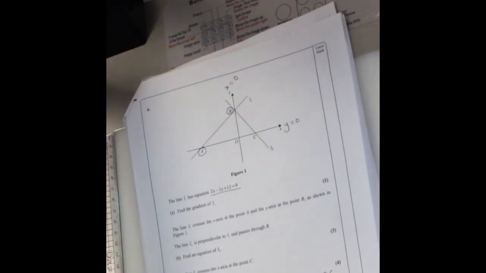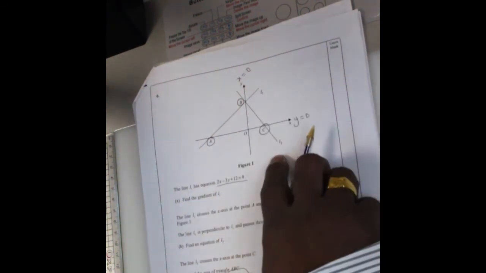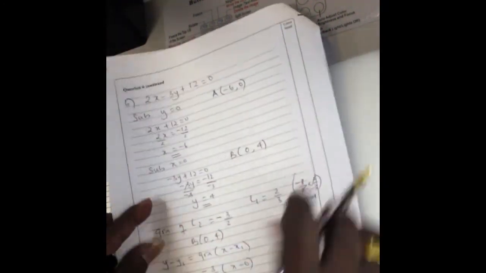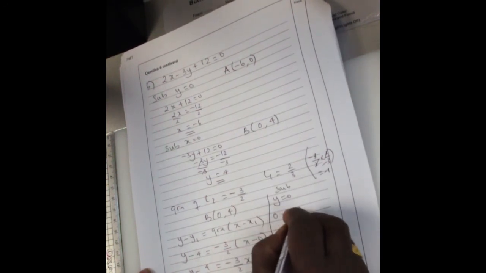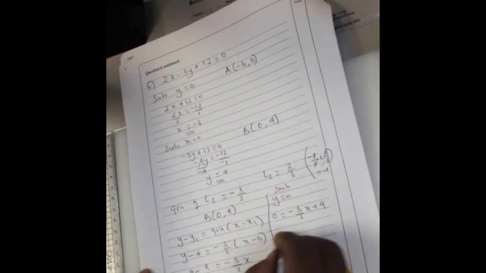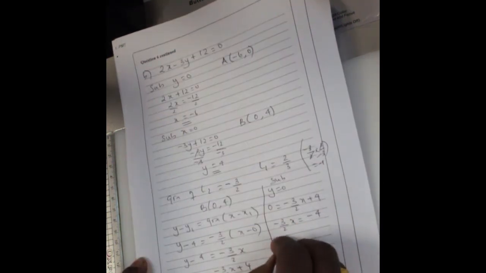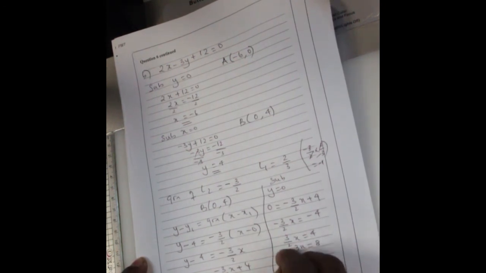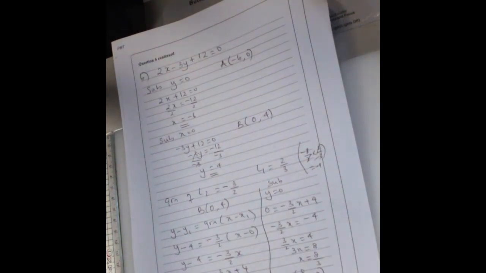Then next one they're asking for, I'll read the question again. The line L2 cross the x-axis at the point C. Find the area. So what I need is to work out the coordinate for C. How to find the coordinate of C? Here the y coordinate is 0. Then I substitute y equal to 0, and then 0 equal to minus 3 over 2x plus 4. Take the plus 4 other side. That means minus 3 over 2x equal to minus 4. Then minus and minus come to positive. Then 3 over 2x equal to 4. Times by 2, cross multiply. 3x equal to 8. And then x comes to 8 over 3. Therefore, C coordinate is 8 over 3, 0.